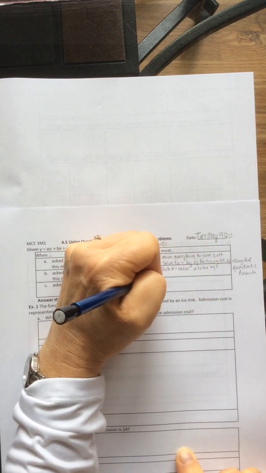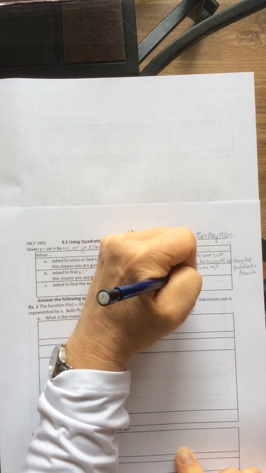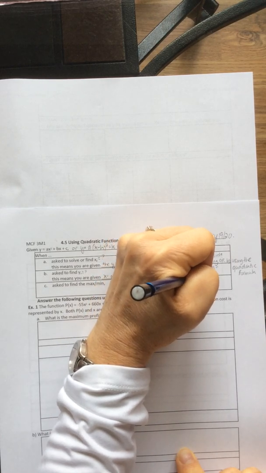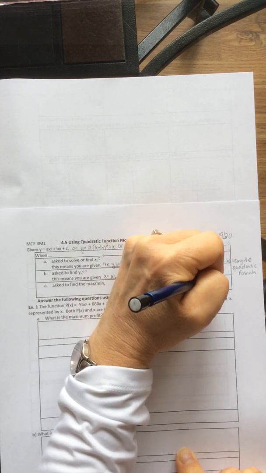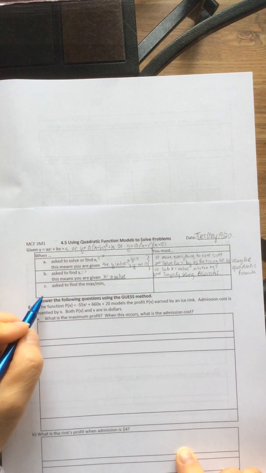And second, simplify using BEDMAS. So this actually is the easiest question that you could be given.